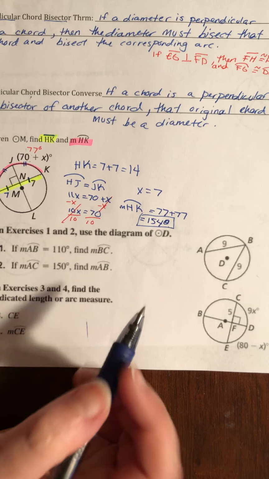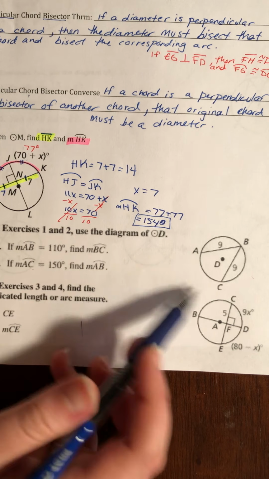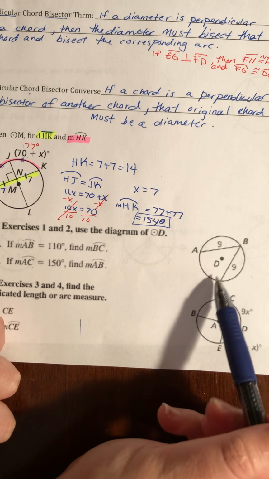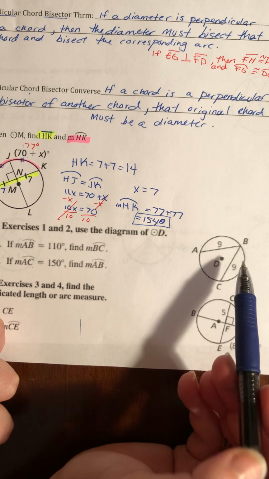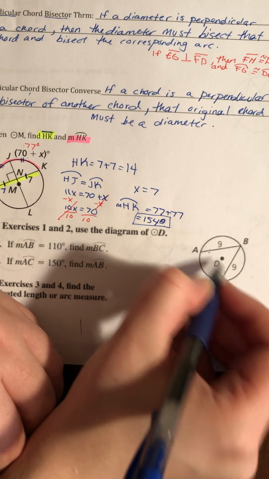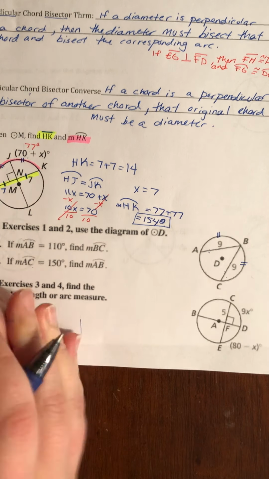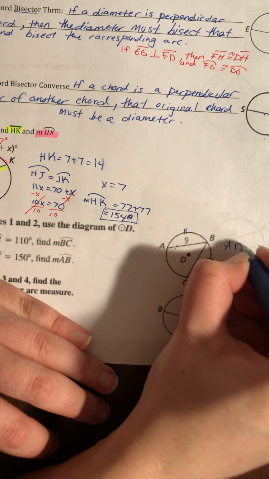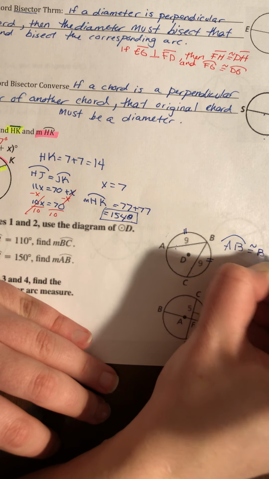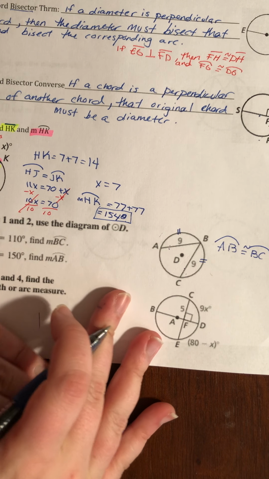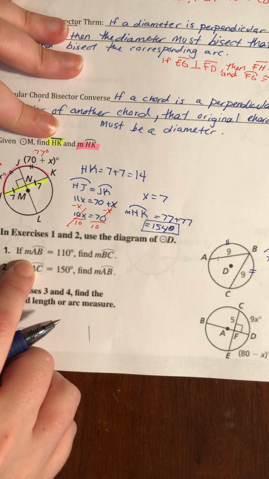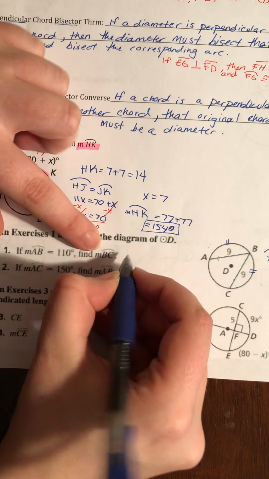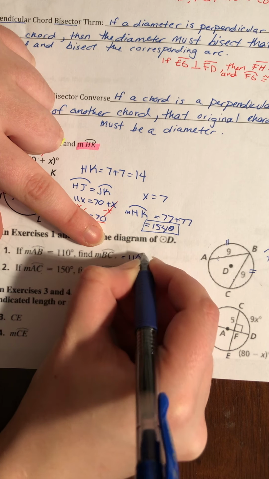All right, this next piece, these are two separate questions, just using the same picture. So here I have these two congruent chords. The first theorem, the congruent corresponding chords theorem, said that if the chords are congruent, the arcs are congruent. So arc AB must be congruent to arc BC. So the first one says, if AB was 110, what's BC? Well, I know they're congruent, so that one's also going to be 110 degrees.